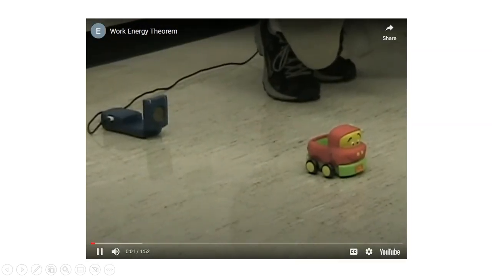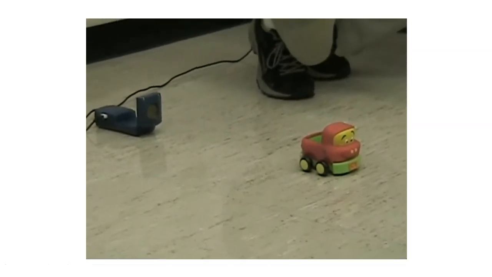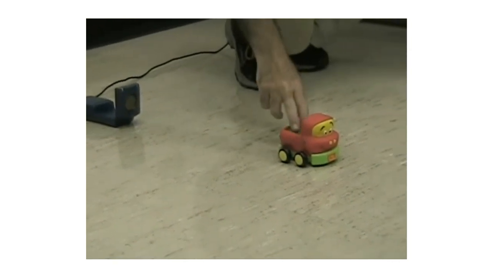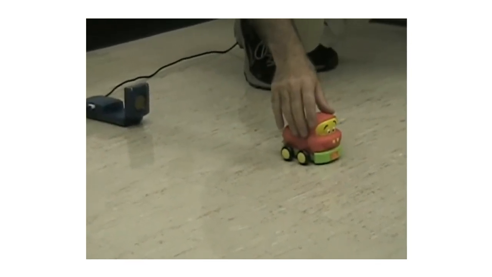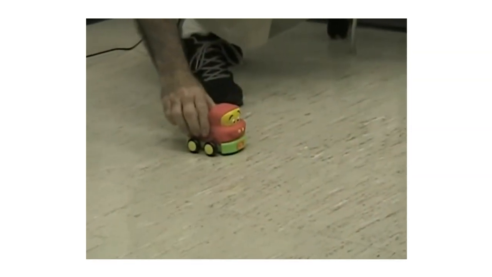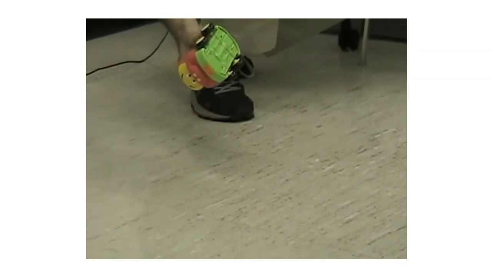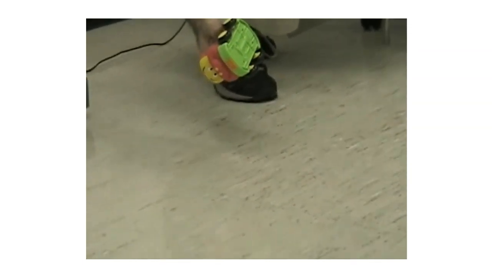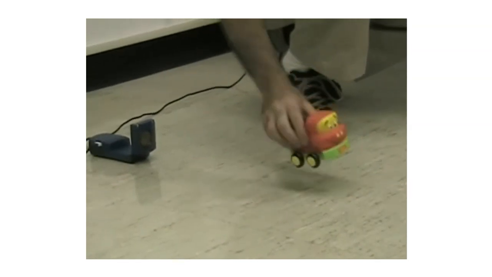Short little video clip here just to kind of make a little bit more sense of all this. This is the work energy theorem experiment. Here are the little cars. This is the little car that I talked about. If you just pull it back, you load the mechanism, and as you can see, if you pick it up, it'll release the potential energy as kinetic energy.